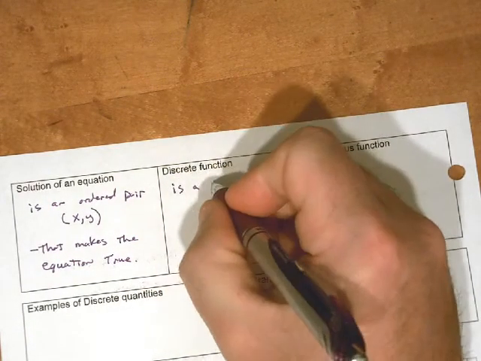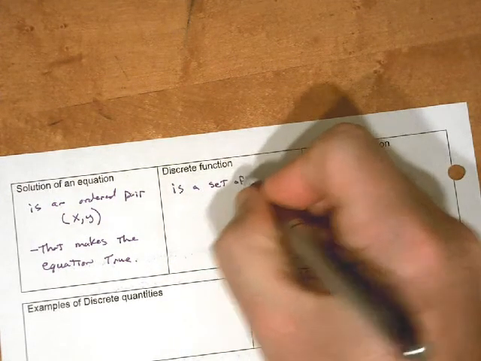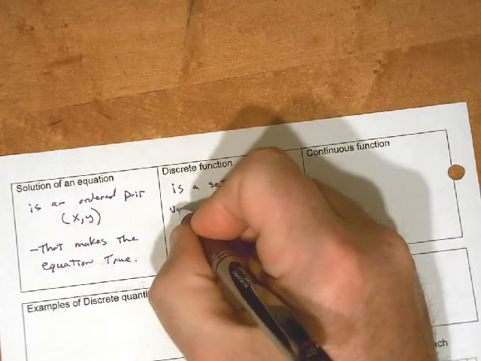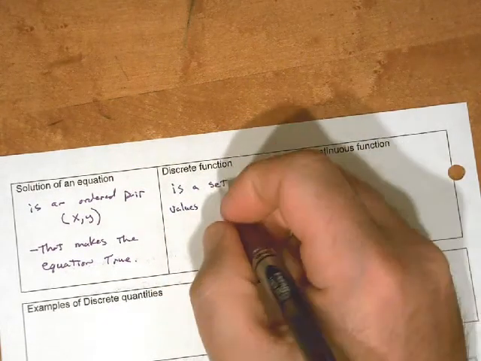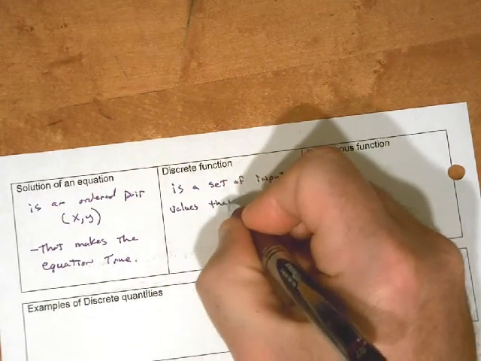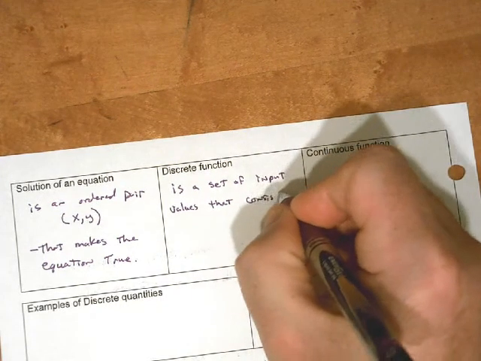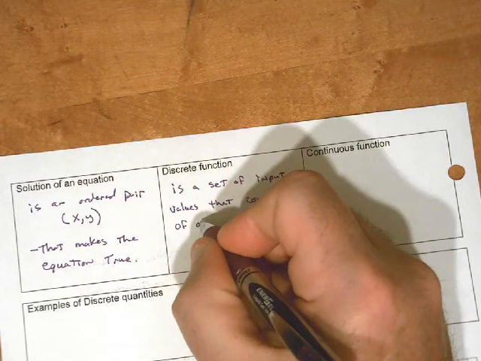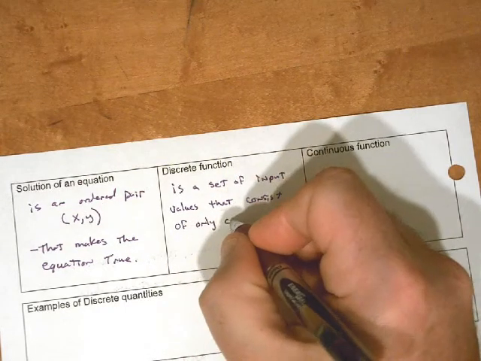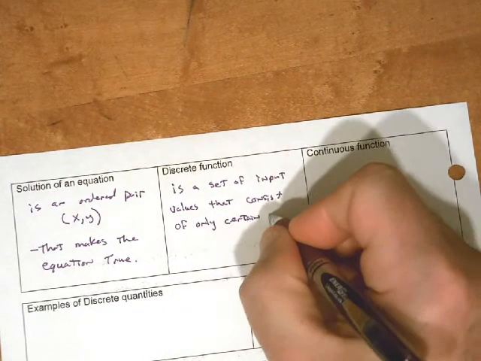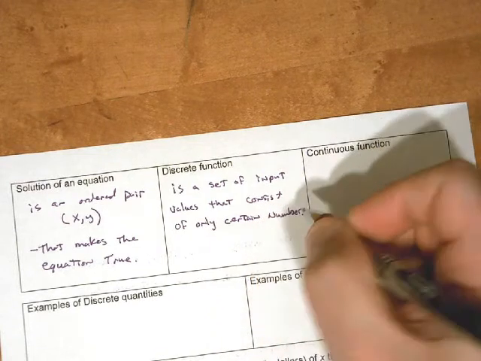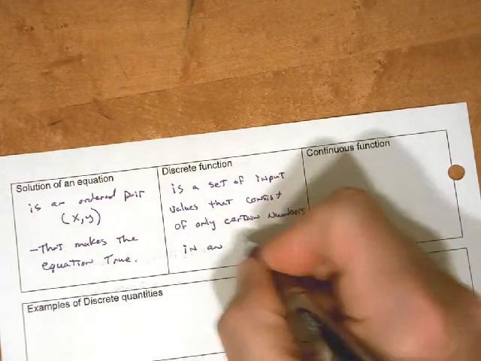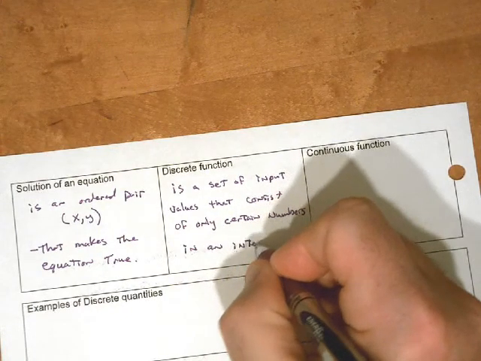A discrete function is a set of input values that consist of only certain numbers in an interval.